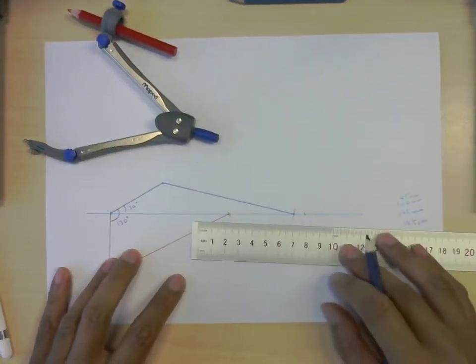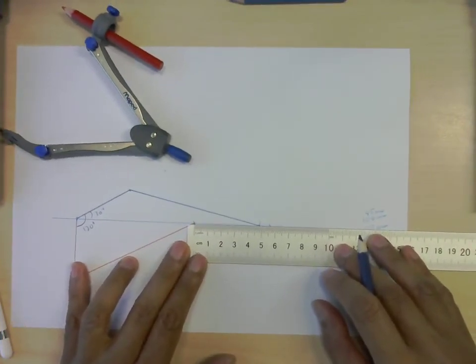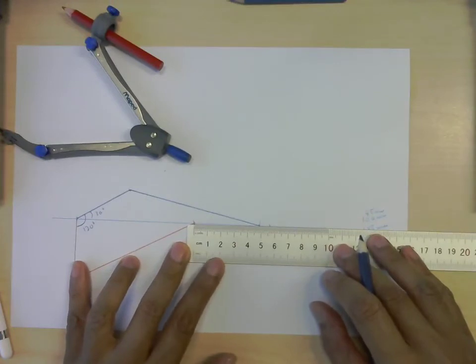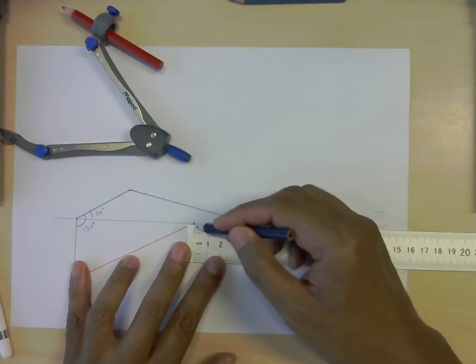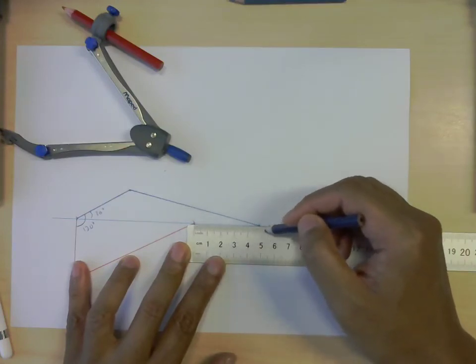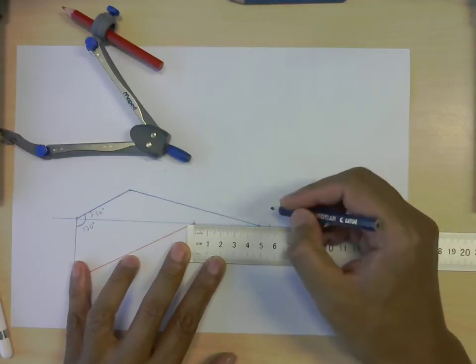Then we just need to measure what is the distance here. So it is almost 5 cm, but it's not. It's actually 1, 2, 3, 4, 5, 6, 7, 8, 9.